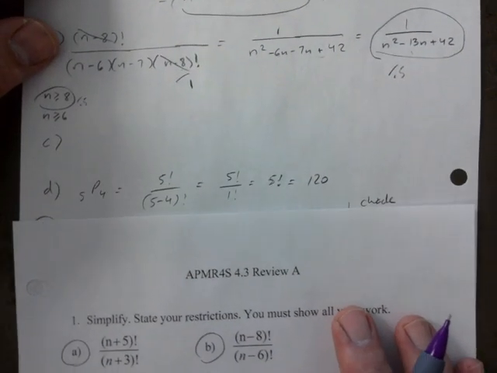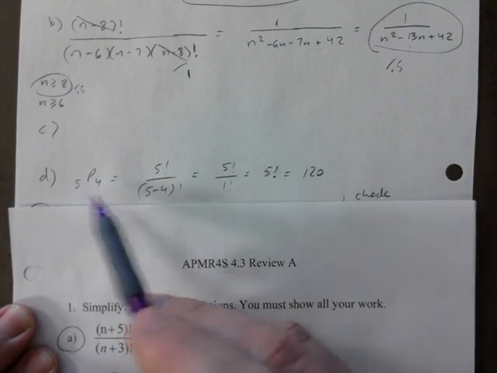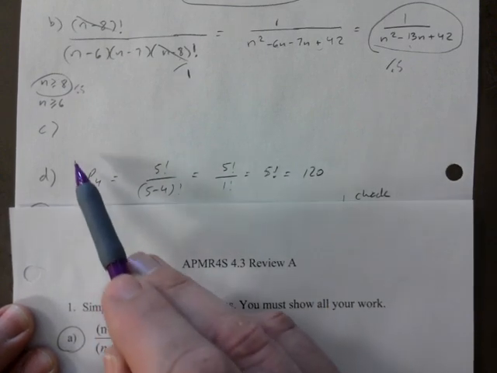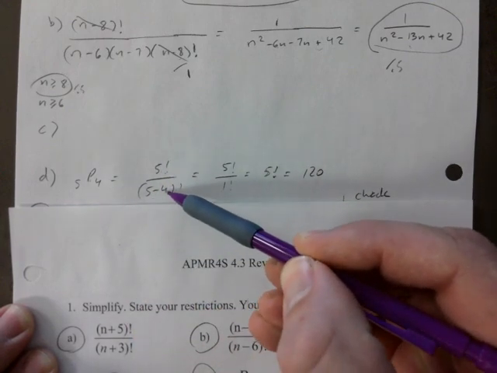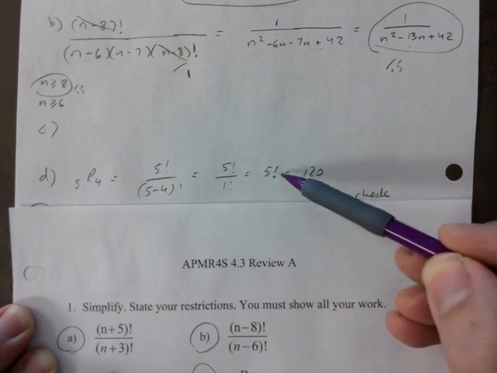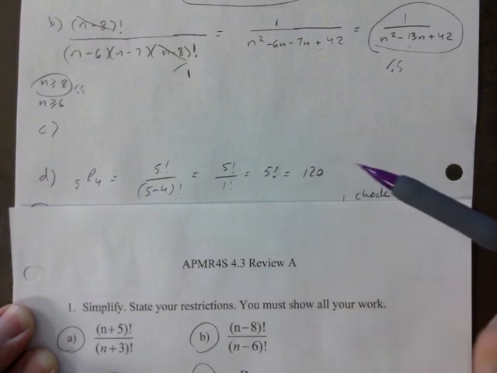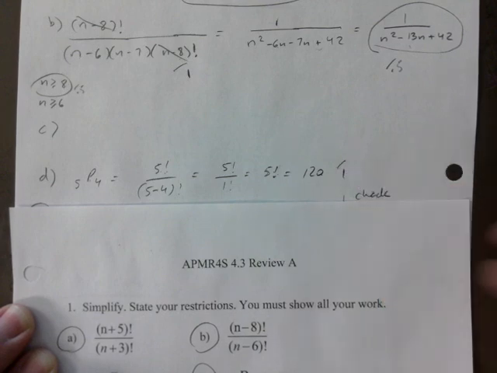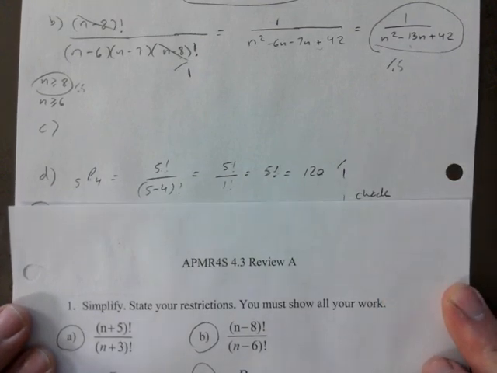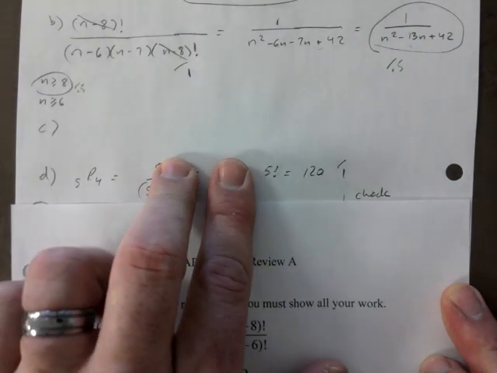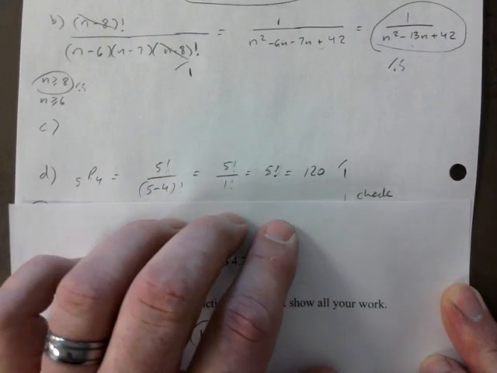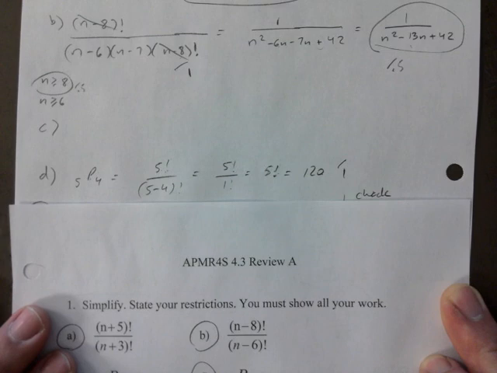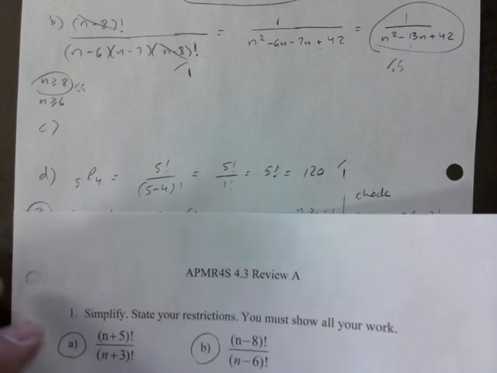And then D, I really just wanted you to know, hopefully you have the NPR formula on your study sheet. So it's 5 factorial over n minus r, that's 5 factorial over 1 factorial, which is just 5 factorial, which is 120. I will just give you a mark for that. You decide what you want to do there. If you just came up with 120, this was about actually showing the work, so I would say no marks if you only have the 120. You must show all work, it did say, right? Okay, now question 3.